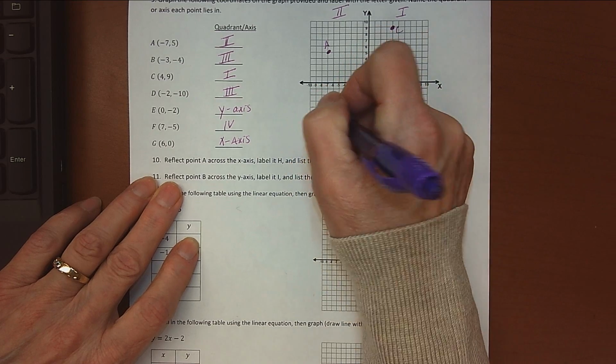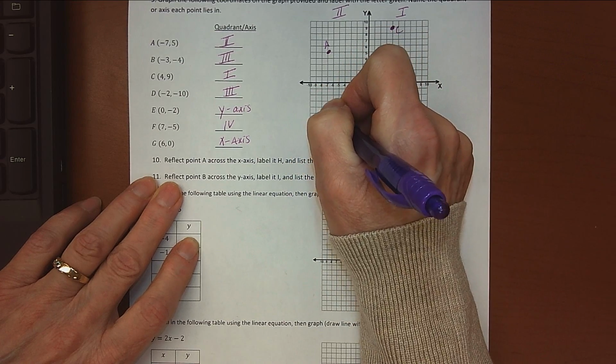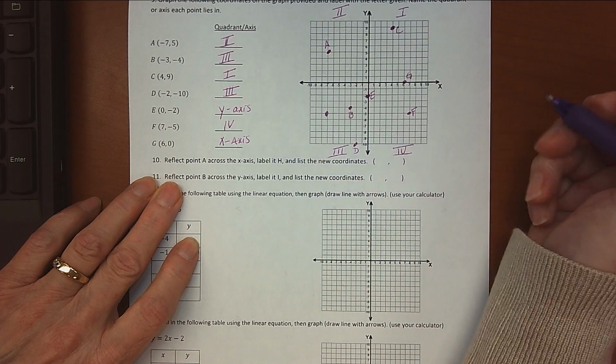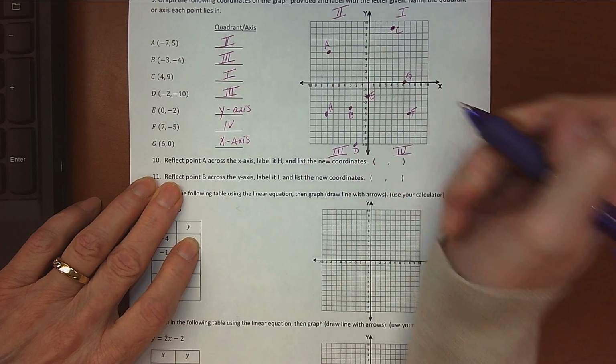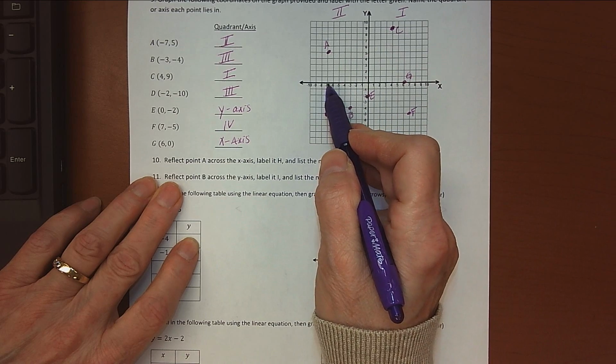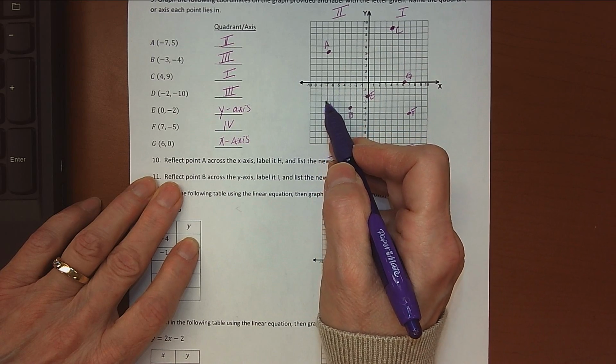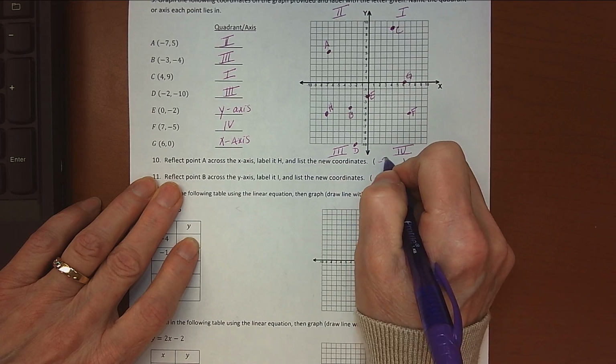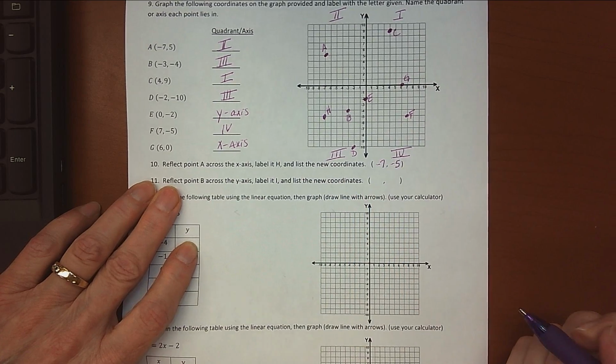To reflect across the x-axis, not the y-axis, we stay on -7 and go down 1, 2, 3, 4, 5. We're going to label that point H, and our new coordinates would be -7, -5.